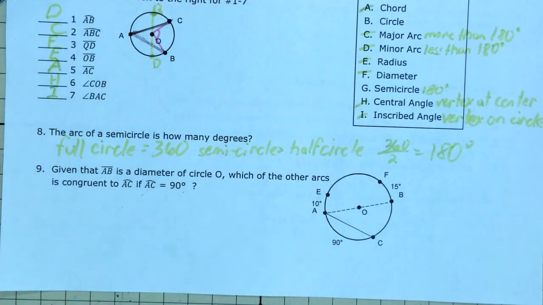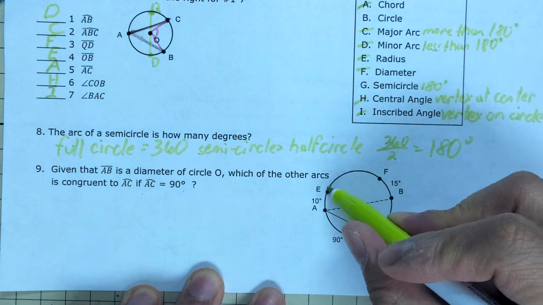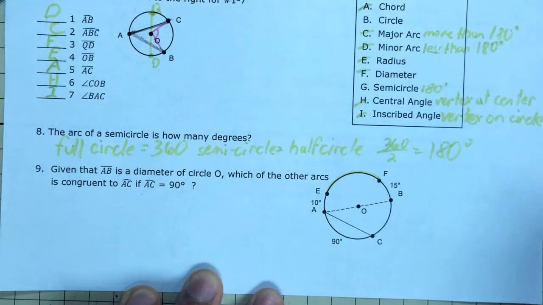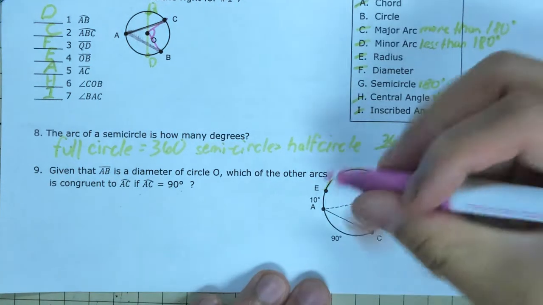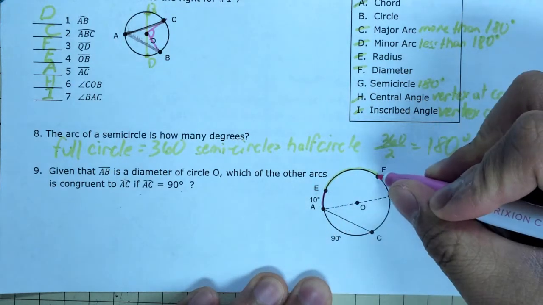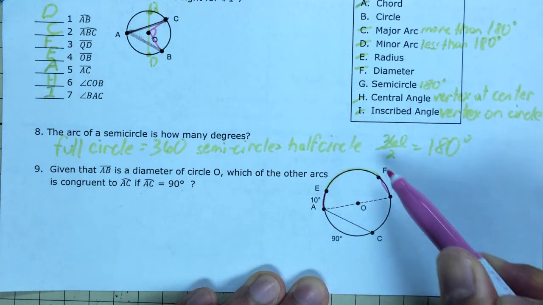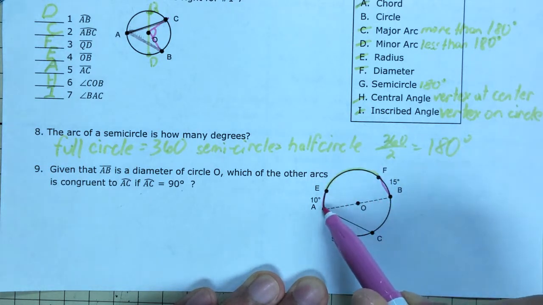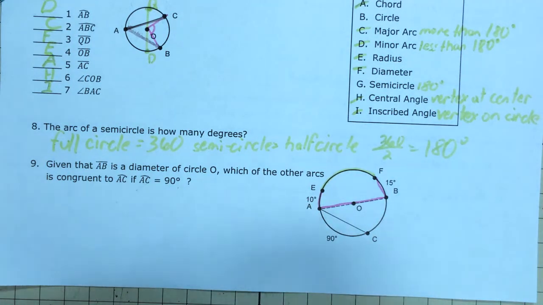Next, given that AB is a diameter of circle O, which other arc is congruent to AC if AC is 90? So they tell us AC over here is 90. So I want to find EF. To find EF, notice that AE, EF, and FB, this entire top part right here creates a semicircle, which is 180 degrees.